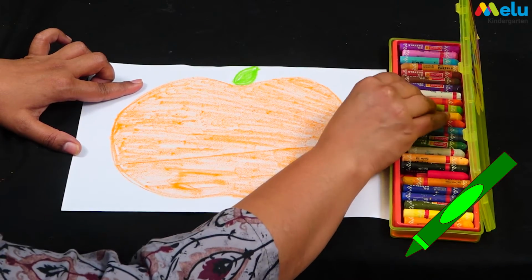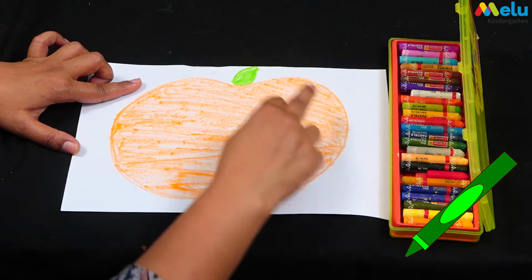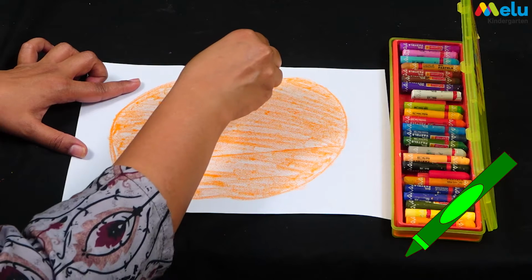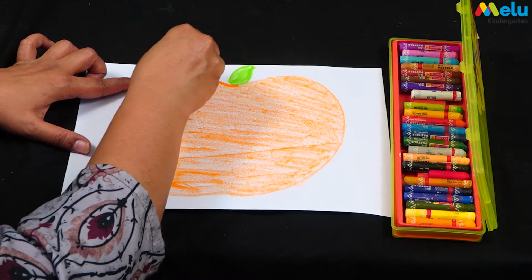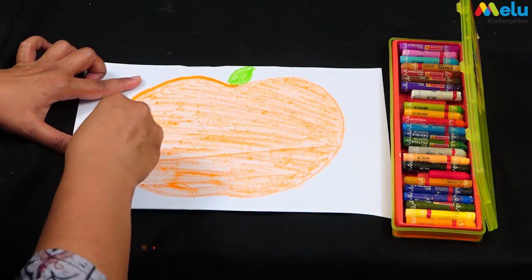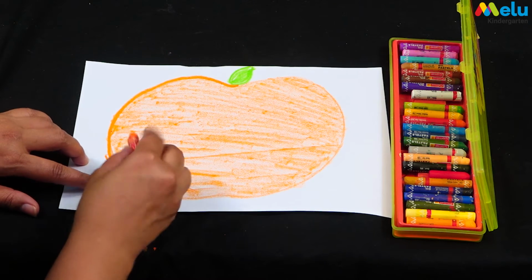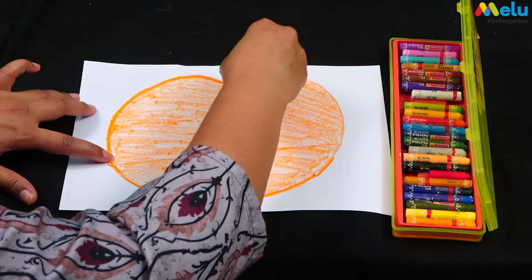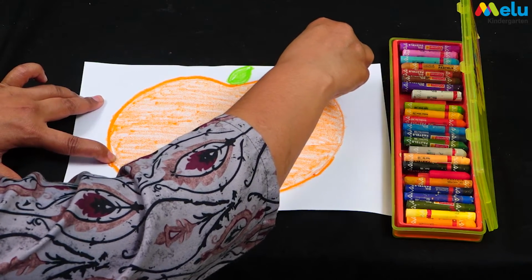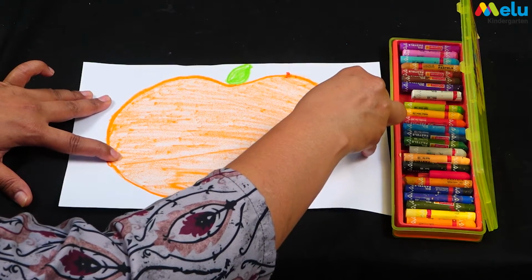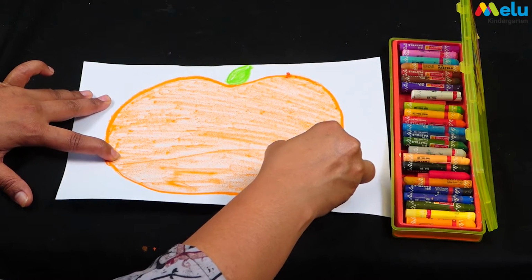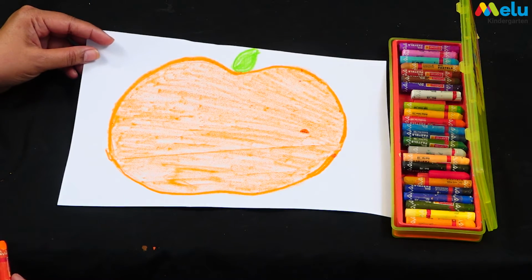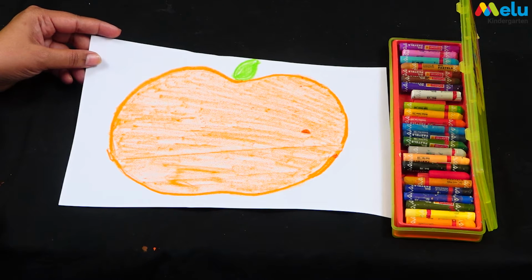To make the border a little more visible, you can draw one more time, just an outline, so that the shape of the orange will look very much visible. Understood, children? Yes, this is the way you can draw an orange by using paper and crayons.